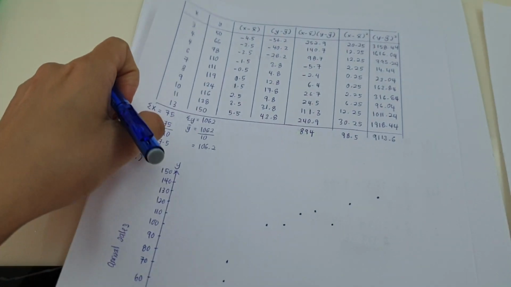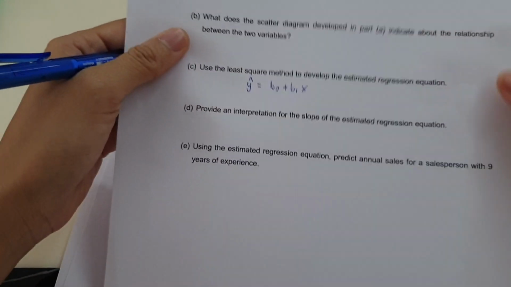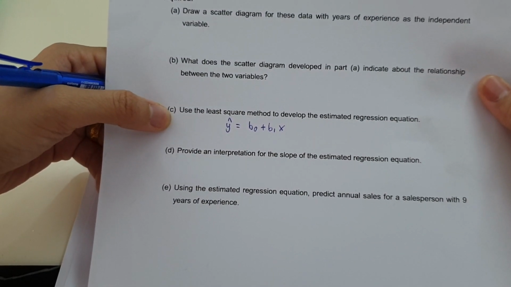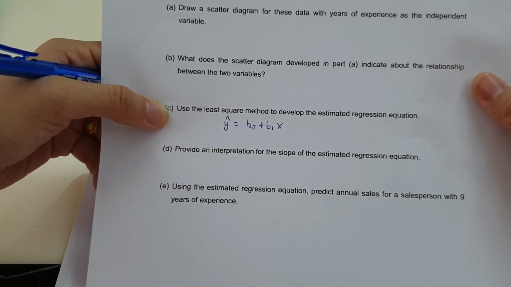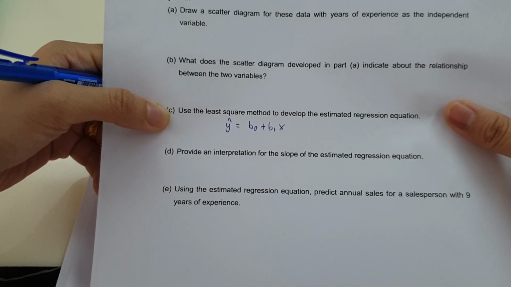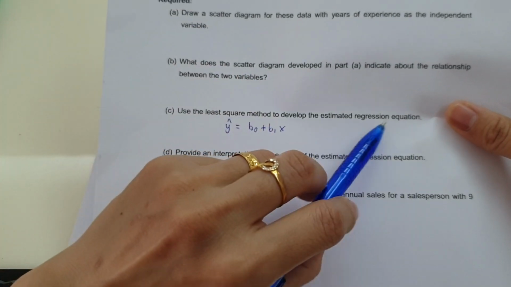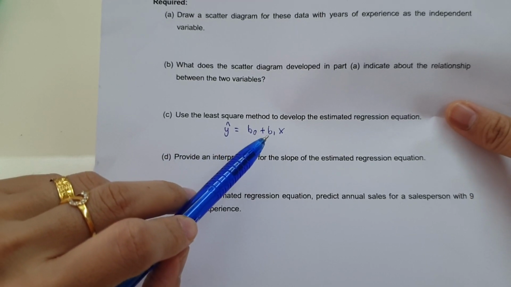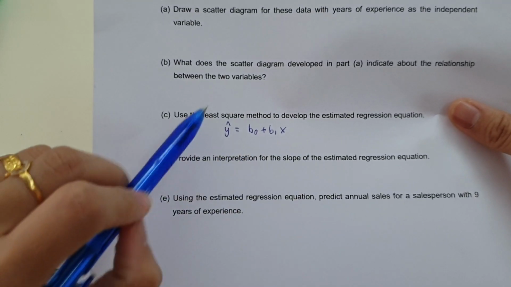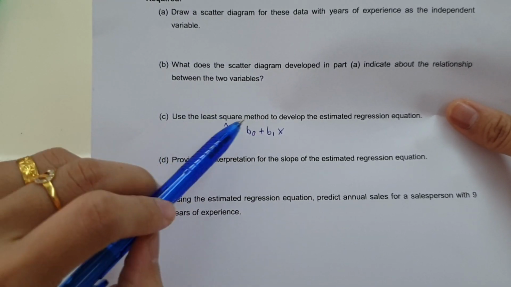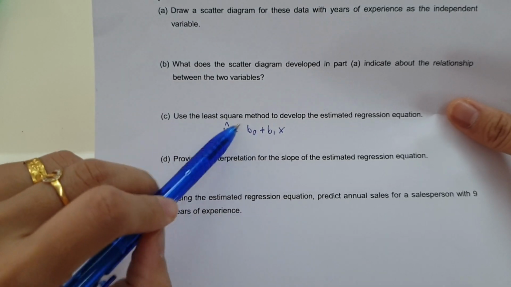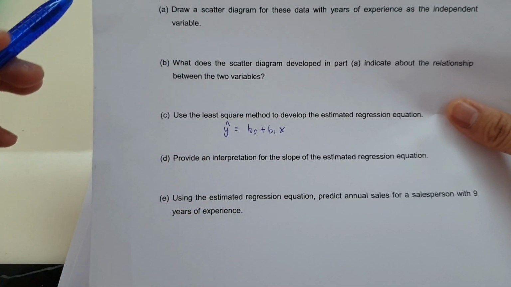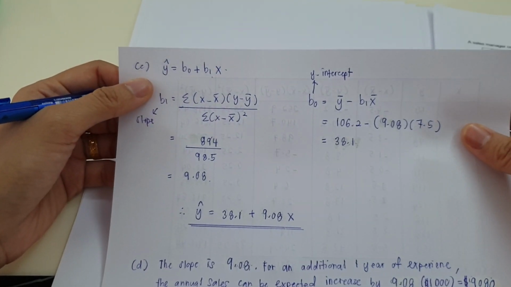So now I proceed with question C. Use the least squares method to develop the estimated regression equation. The estimated regression equation is this one: y hat equals b naught plus b1 x. Okay, what is the least squares method? The least squares method is the way to find this. What is the formula for this one? Okay, so this one is for question C.